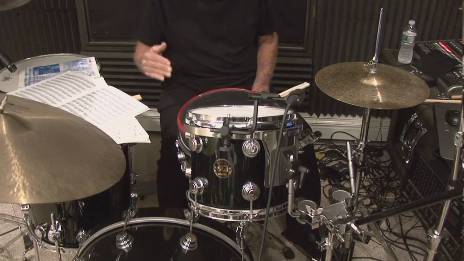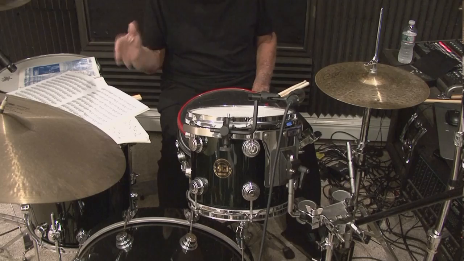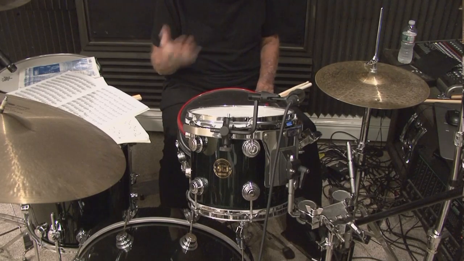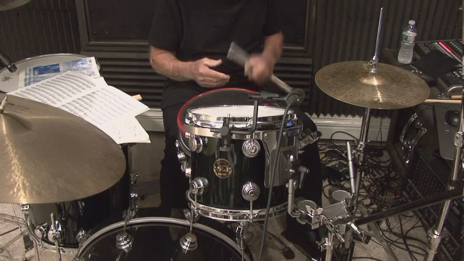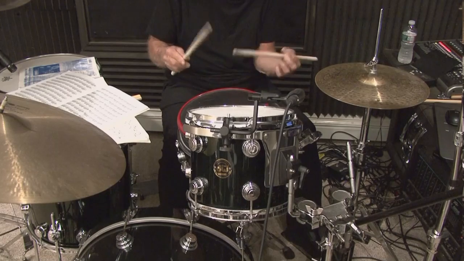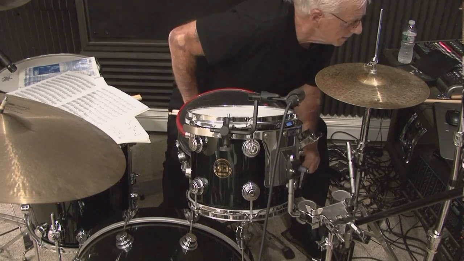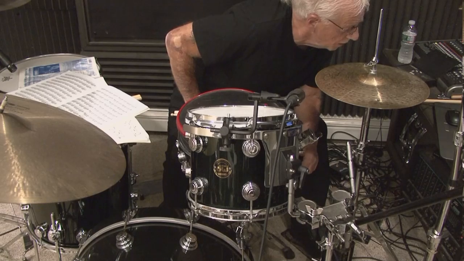Okay, so now I'm staying on page 8, 1, 2, 3, 4, 5. I'm not going to do the whole page. So we did it as written, 1 and 2 and 3 and 4 and, then we did it in cut time as 1 E and 2 and pop. Do we understand that? Do we understand the 16th note triplet? Because we're going to spend some time on the 16th note triplet.